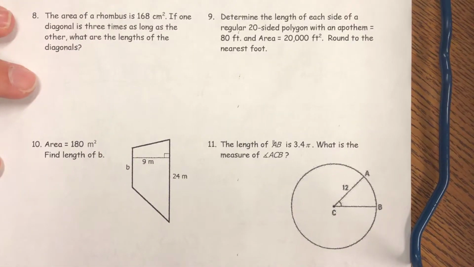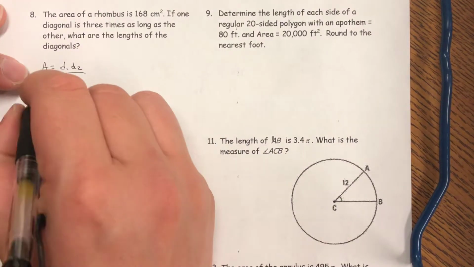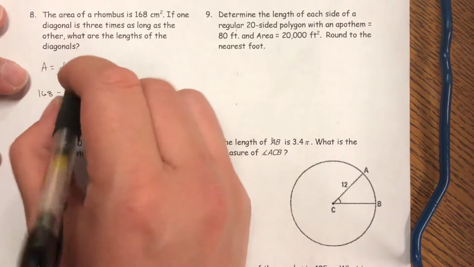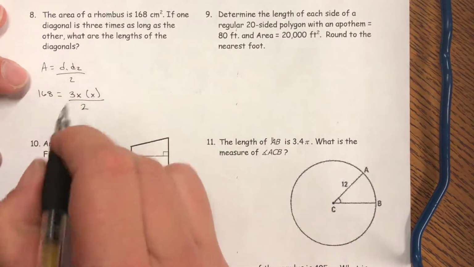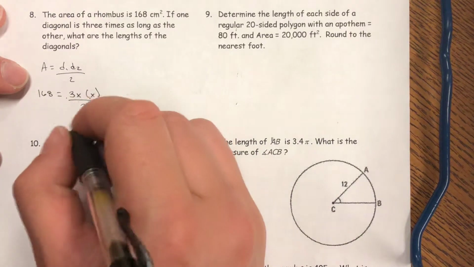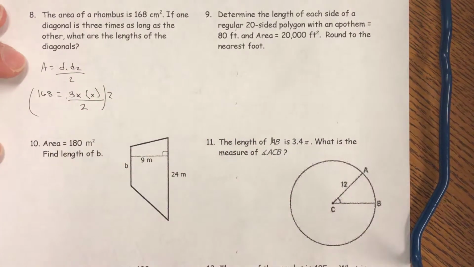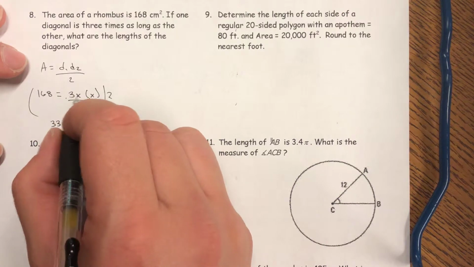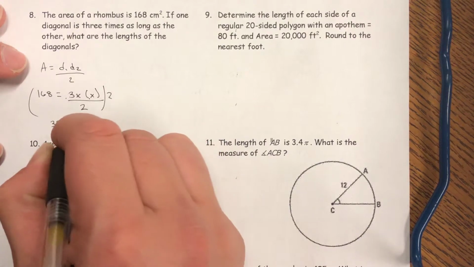On the back side, the area of a rhombus is 168 square centimeters, so area equals diagonal 1 times diagonal 2 divided by 2. If one of the diagonals is 3 times as long as the other, what are the lengths of the diagonals? So one diagonal is x, the other diagonal is 3x. If I multiply by 2 on both sides, 168 times 2 is 336 equals 3x times x, or 3x squared, so I'm going to divide by 3 on both sides.